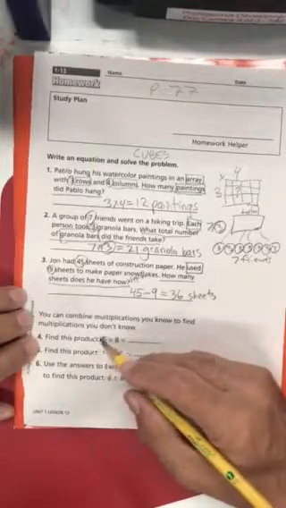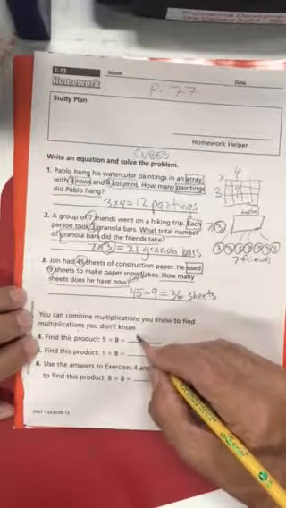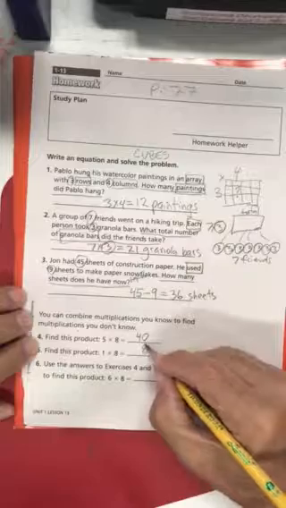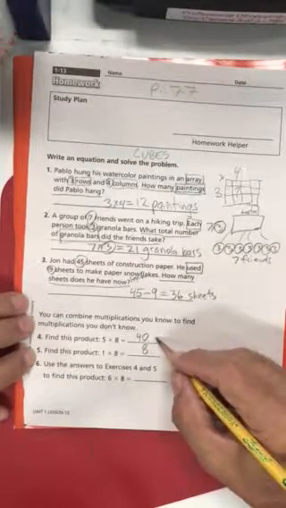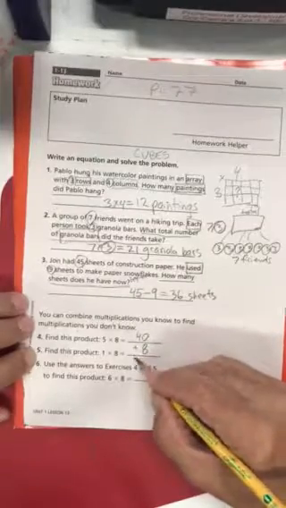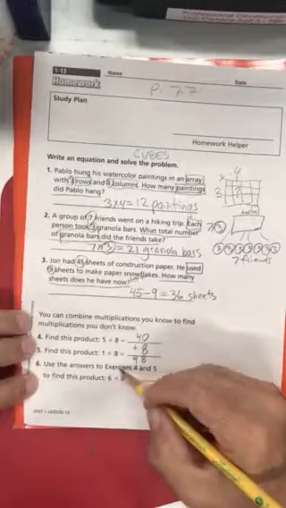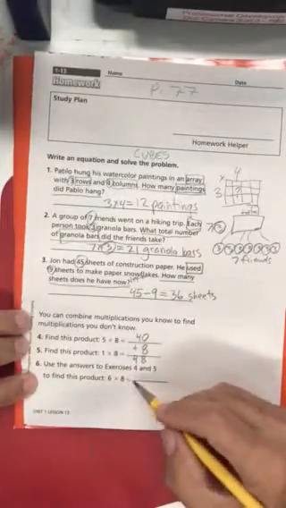So find this product. 5 times 8, class. We just count by 5, 8 times. It's what? 40. 1 times 8, that's simple. 1 times 8 is 8. So if we combine them, what's 40 plus 8, class? 48. So use answers to exercise 4 and 5 to find this product.